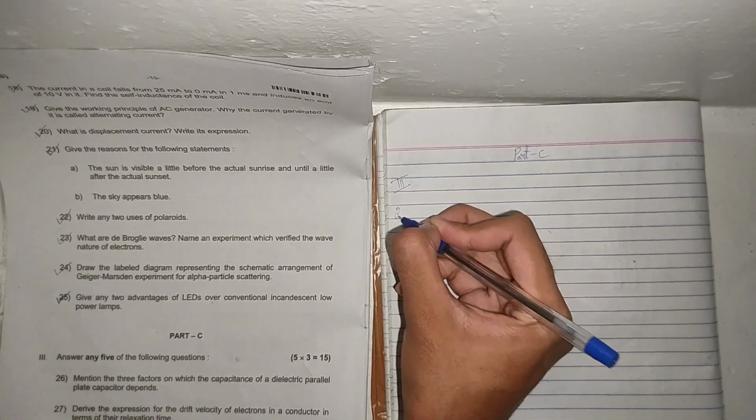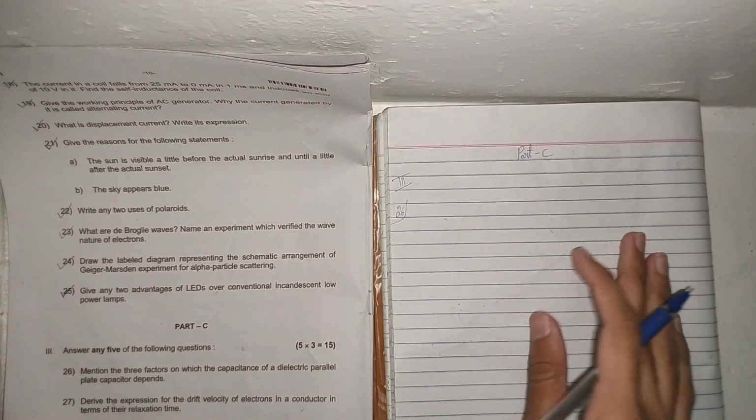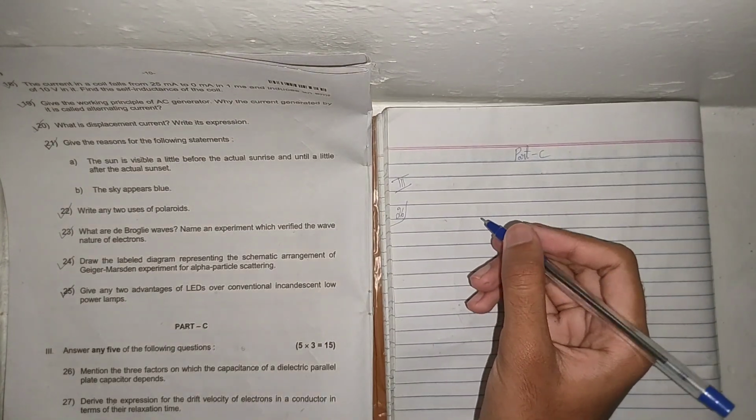Third main, the 26th one, part C question. In part C, the first question they have asked is to mention the 3 factors on which the capacitance of a dielectric parallel plate capacitor depends. This is the question they asked. So let us write the 3 factors now.